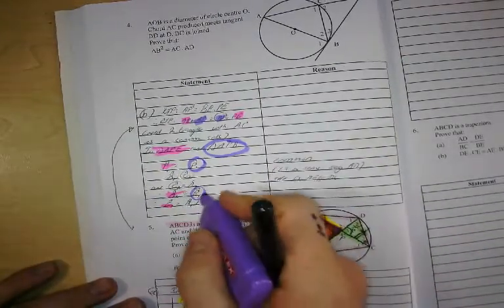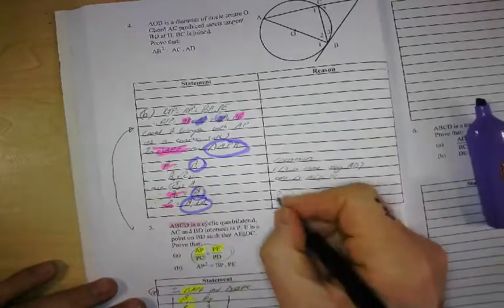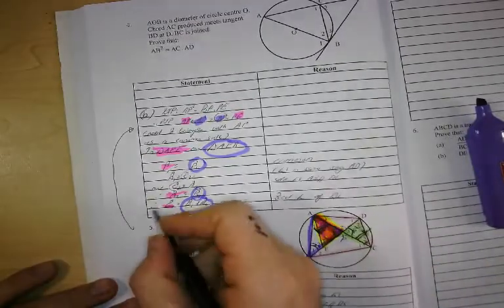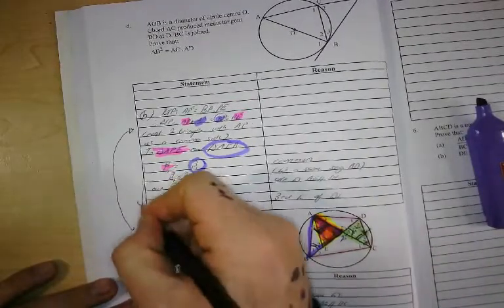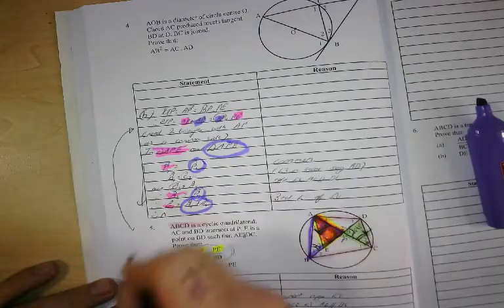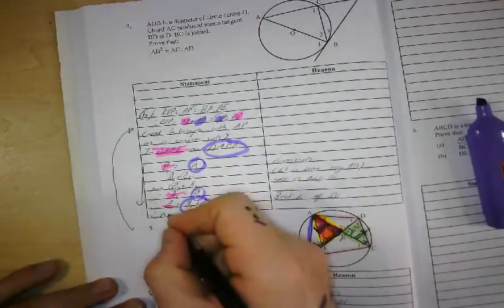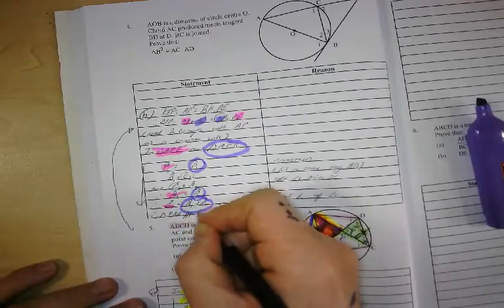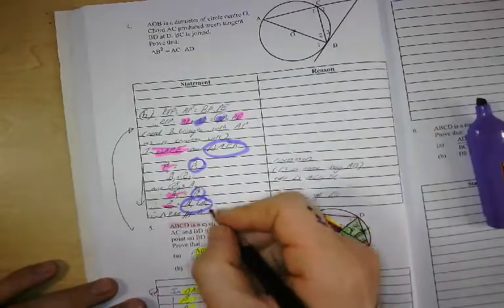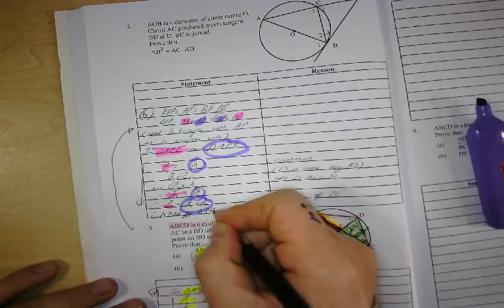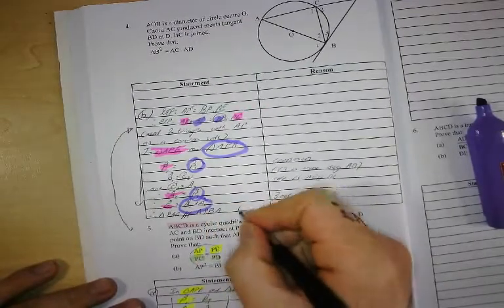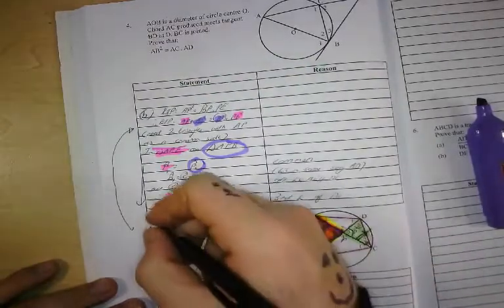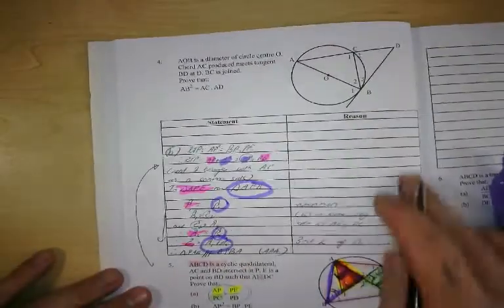Okay, and what's my reason for that? It's the third angle of the triangles. Okay, so therefore, if I write it down in the correct order, in the pink, triangle PAE is similar to, in the correct order in the purple, triangle PBA. What's my reason for that? Angle, angle, angle.